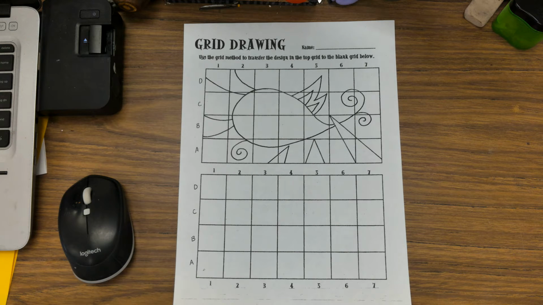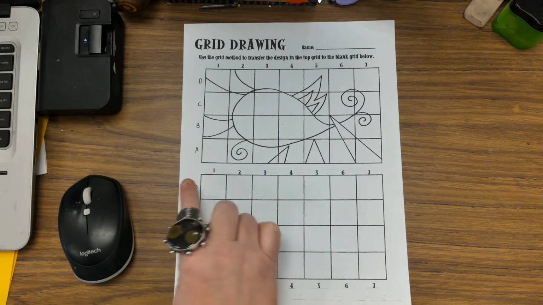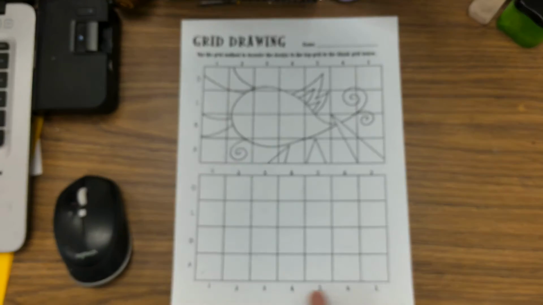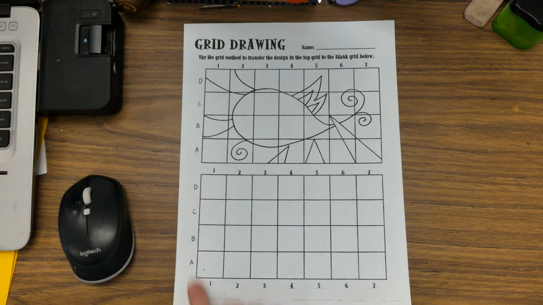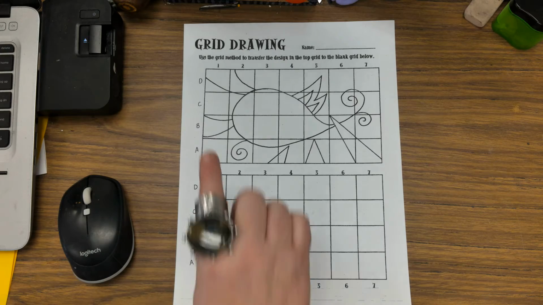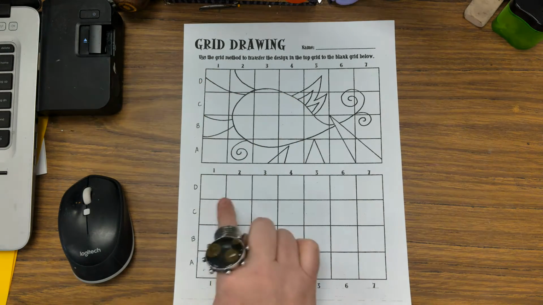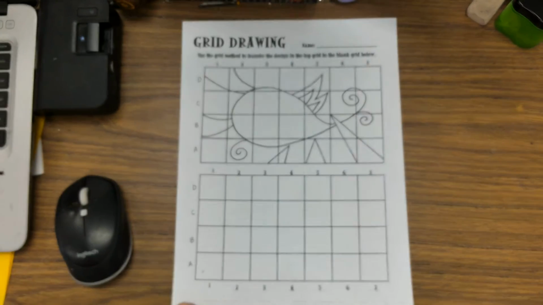Today you will be completing a grid transfer drawing, and if you notice, our grids are set up with letters on the bottom, A through D, and 1 to 7 on our cross axis. So our vertical axis is A through D, and our horizontal axis is 1 to 7. Now what we want to do is make sure when we do this transfer today that box 1D goes into box 1D as accurately as possible.